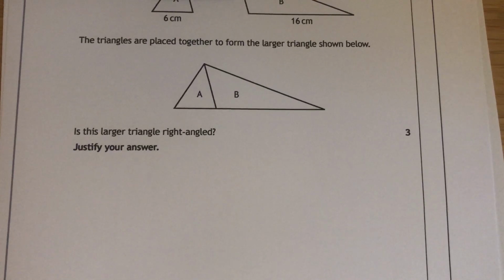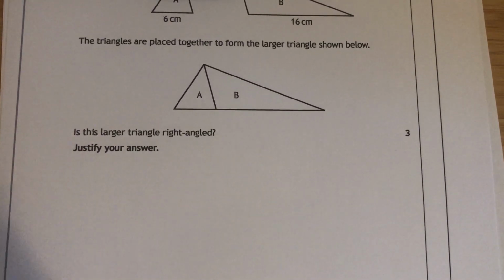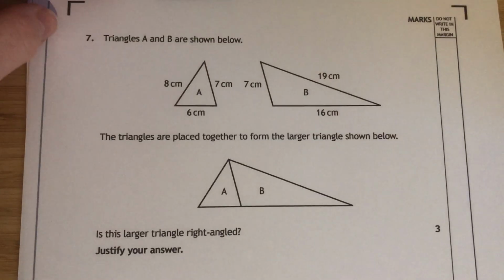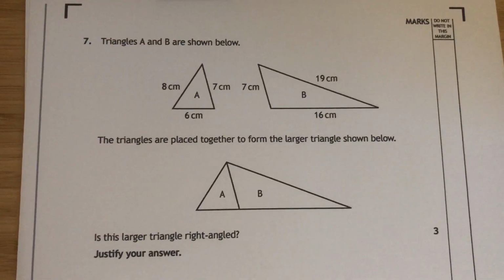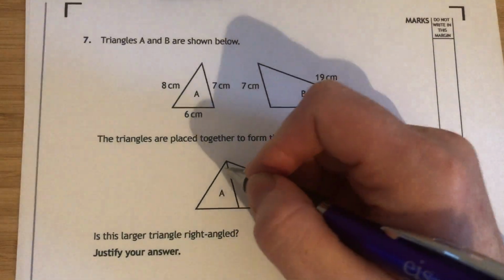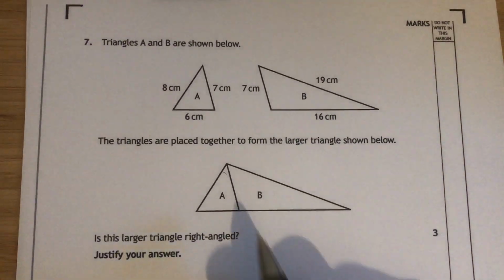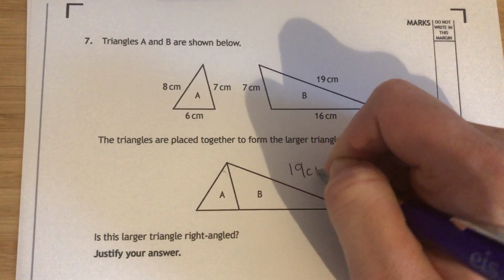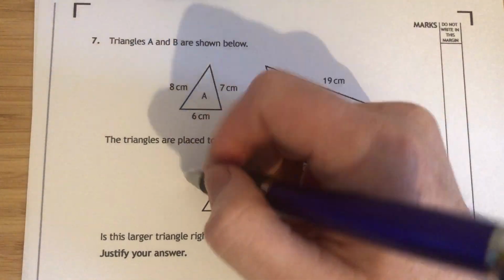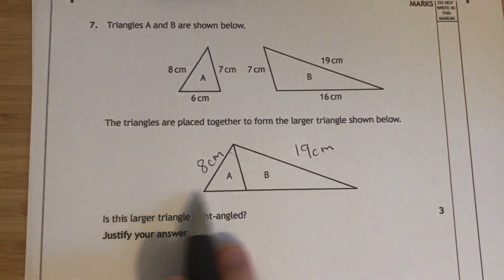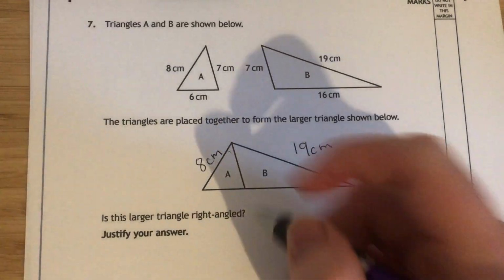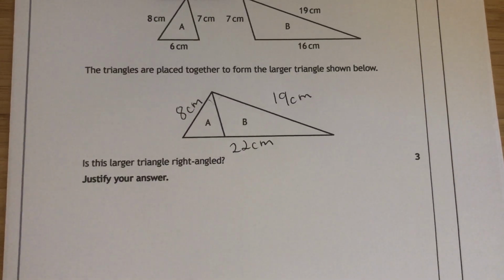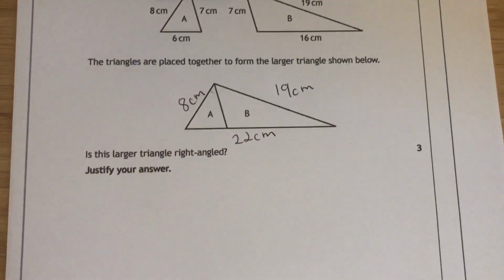So here it says triangles A and B are shown below. The triangles are placed together to form a larger triangle shown below. So you can't see that little bit. Is this larger triangle right angled? It's just wondering whether this angle here is a right angle. So let's mark in the lengths that we have for this larger triangle. This one will be 19 centimetres, that will be the same edge. This will be 8 centimetres. And the one along the bottom will be the 6 plus the 16, so 22 centimetres. Now we're going to use the converse of Pythagoras theorem to decide whether or not this is right angled.